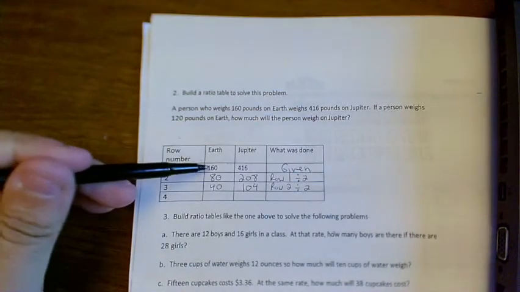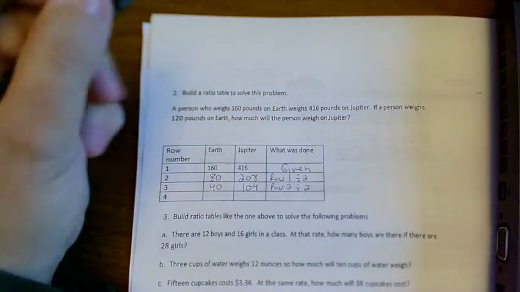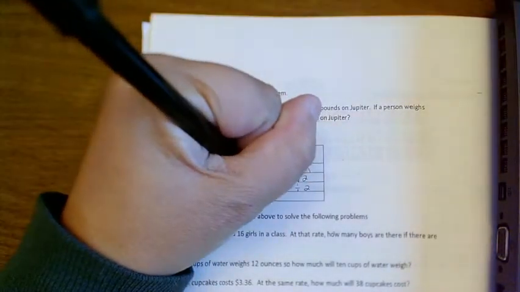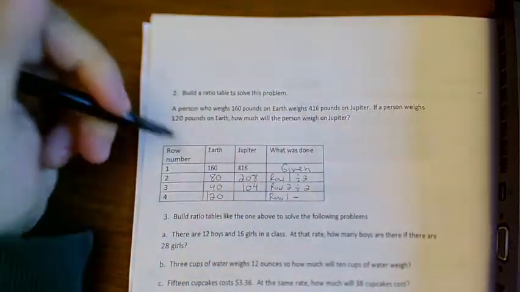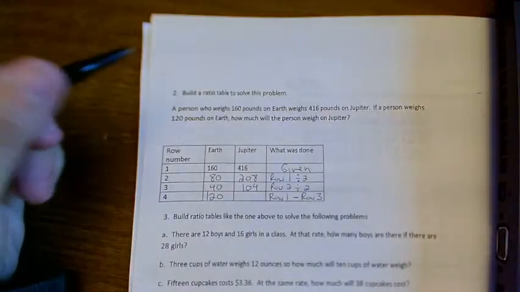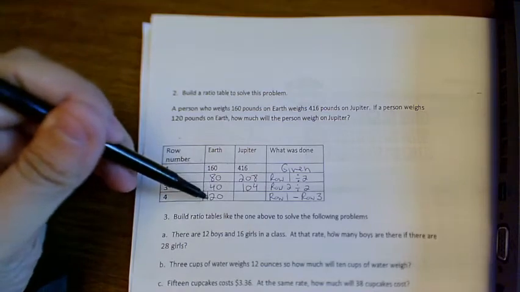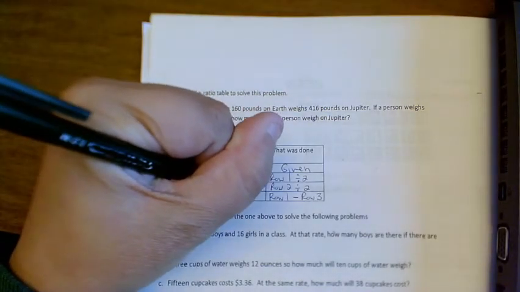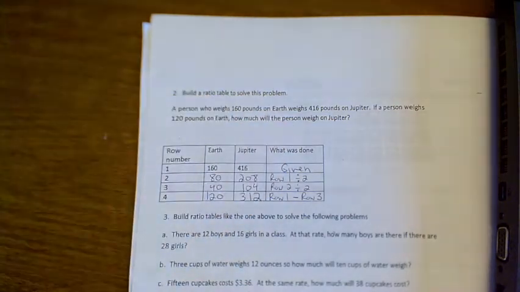And then now we have 160 and 40. That should be able to get us to 120 if we take row 1 minus row 3. So 160 minus 40 is 120, so 416 minus 104 would be 312. So on Jupiter, you would weigh 312 pounds if you weighed 120 pounds on Earth. Okay.